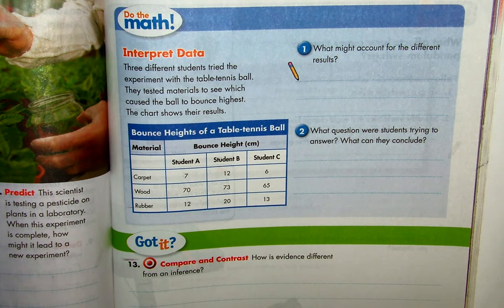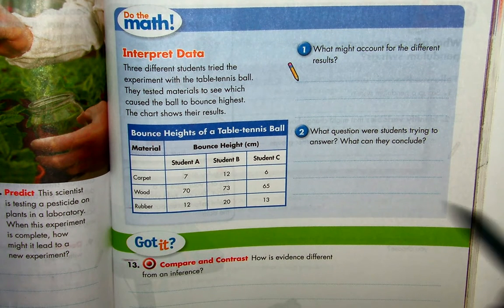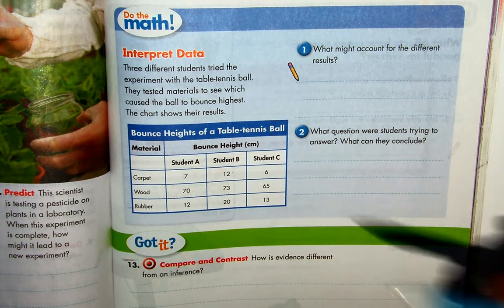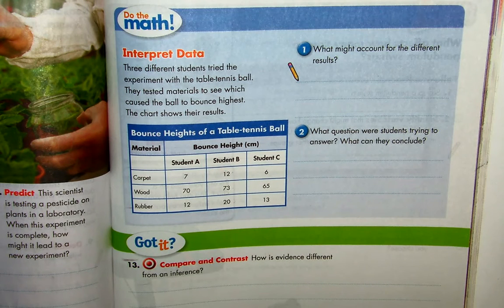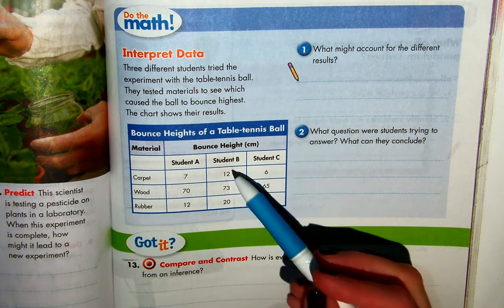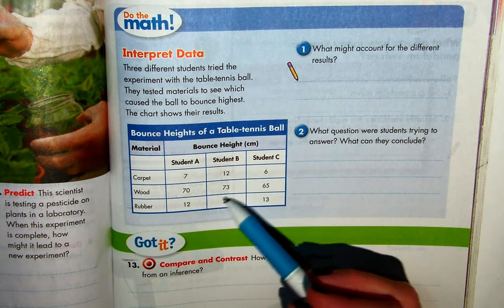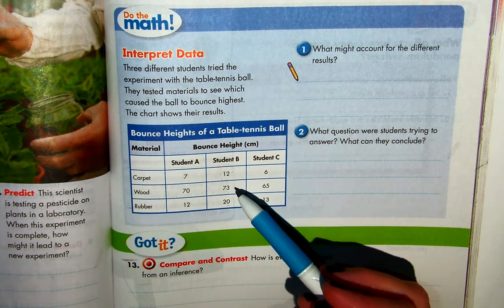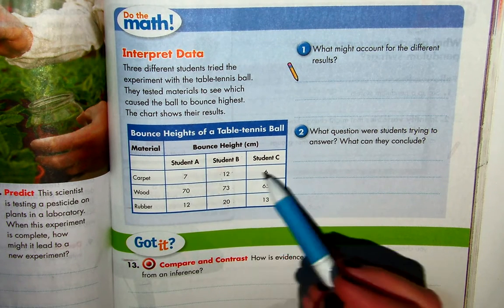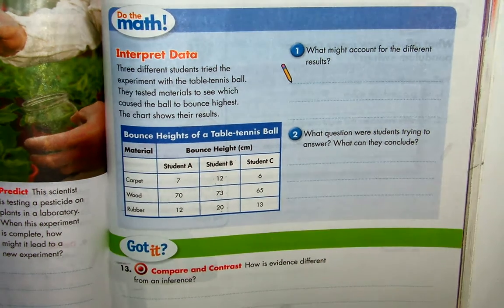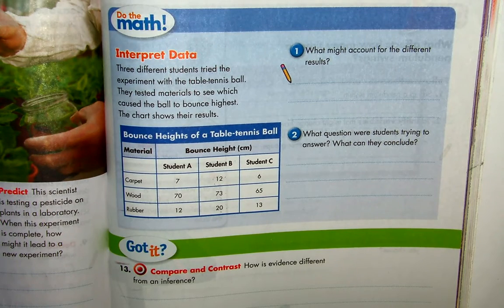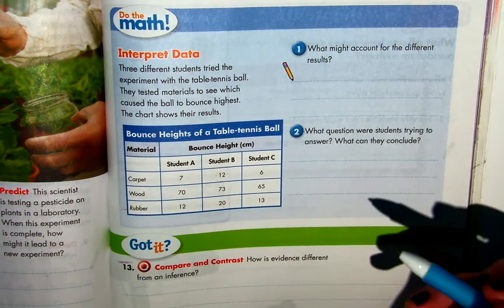That might be the difference in the results there. And it could also be the kind of ball that student B is using. Table tennis balls should be the same, but for some reason, student B's results with the carpet and with the rubber mat are significantly higher than student A and student C. So one of the things that might have happened is that student B pushed the ball instead of dropping it.